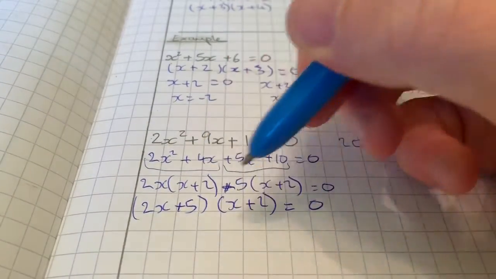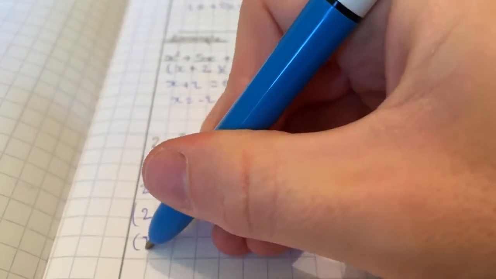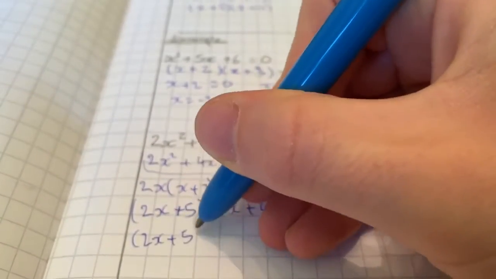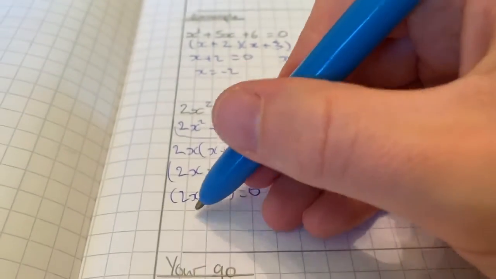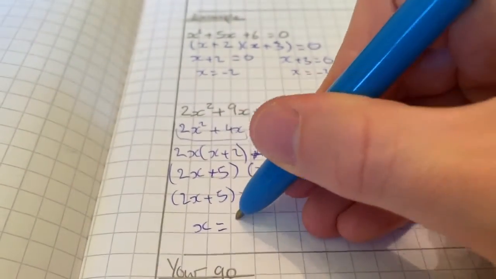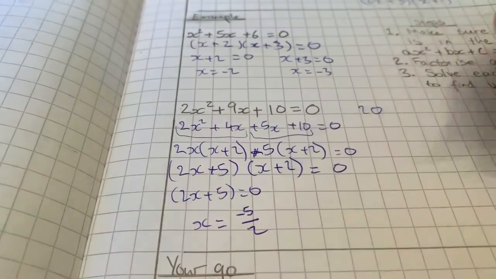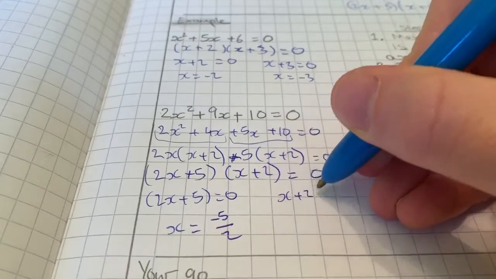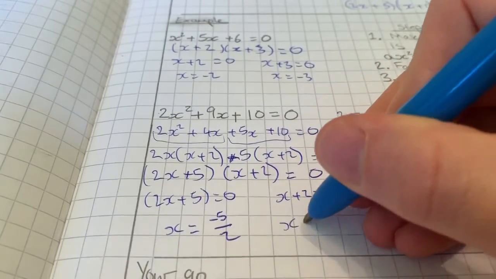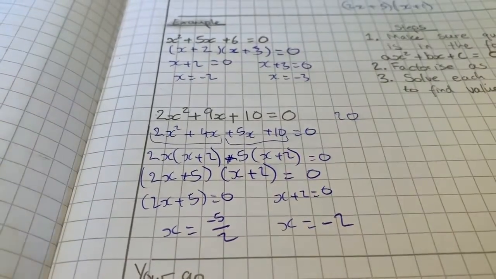And then it just means we have to solve each bracket individually. So 2x plus 5 equals 0, that means x must equal minus 5 over 2. I'll just leave it in improper fraction. And then the other one, x plus 2 equals 0. So that means x must equal minus 2.